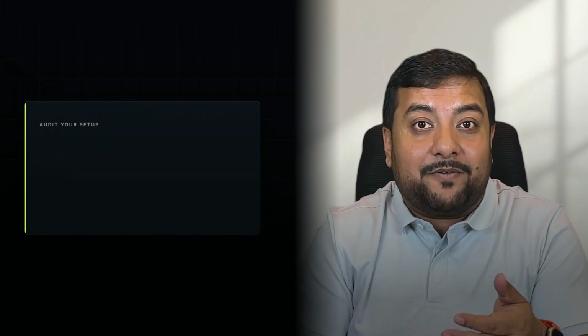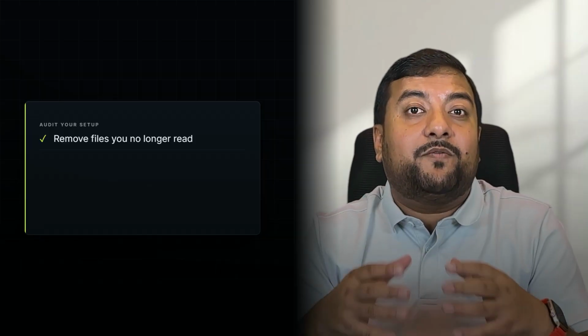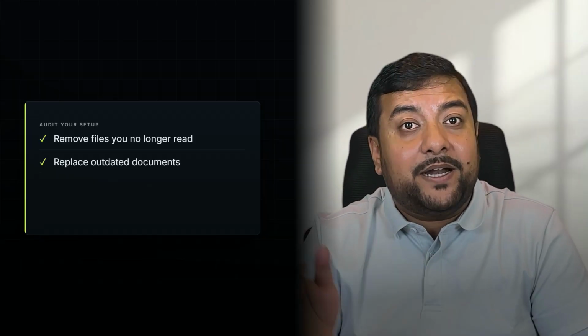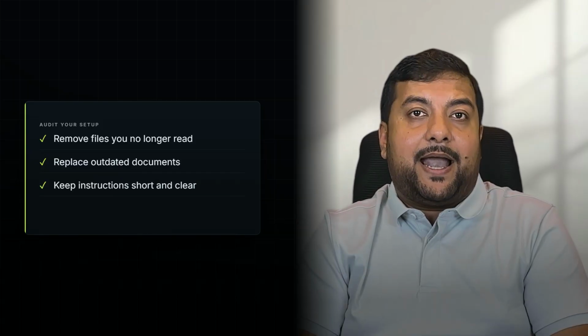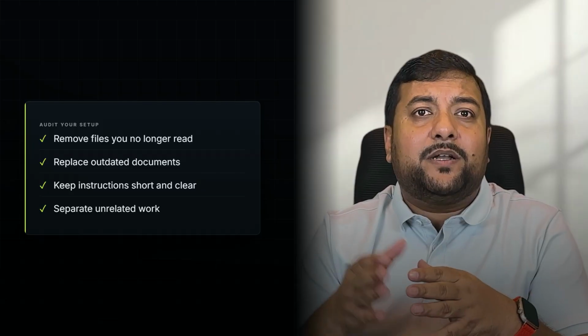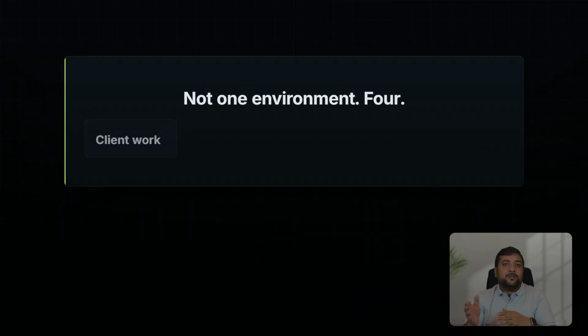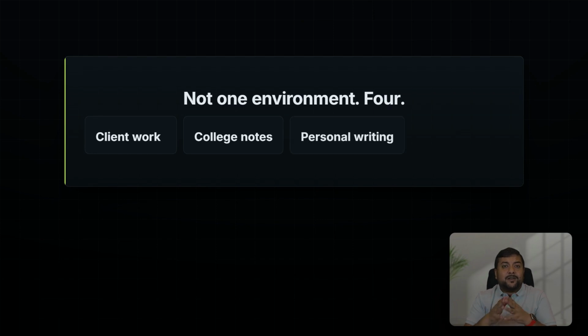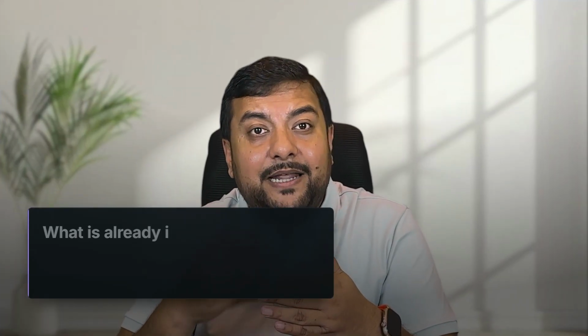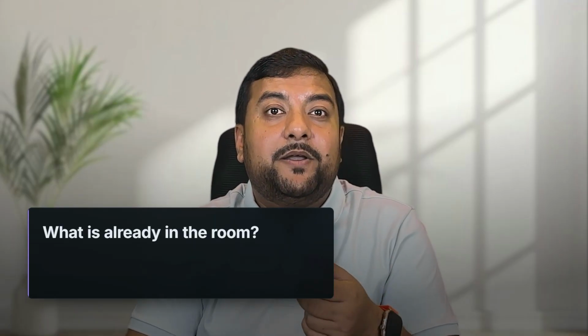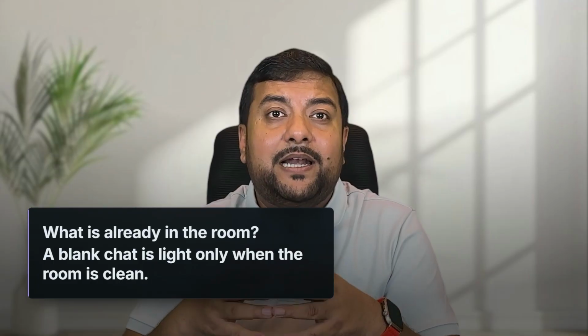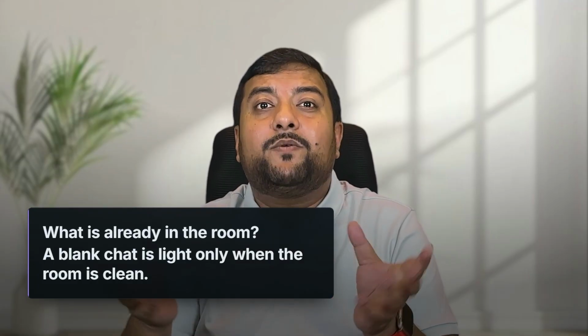So, once in a while, audit your setup. Remove files you no longer read, replace outdated documents, keep permanent instructions short and clear, and separate unrelated work into different projects or workspaces. Your client work, college notes, personal writing, and coding projects do not need to sit inside the same environment. Before starting an important session, ask what is already in the room, because a blank chat is truly light only when the space around it is clean.